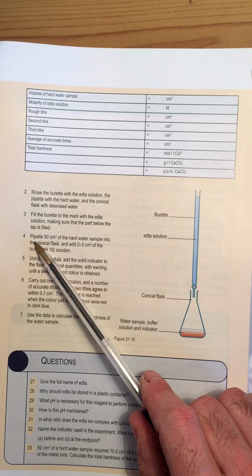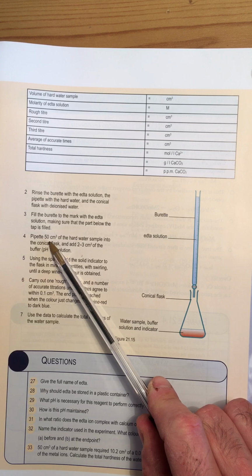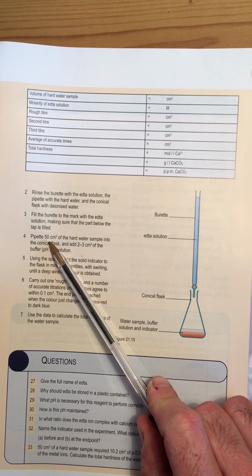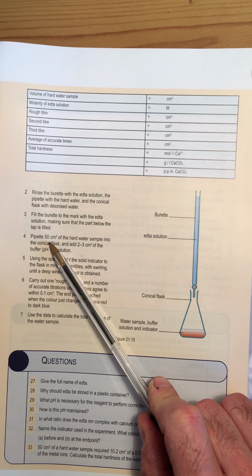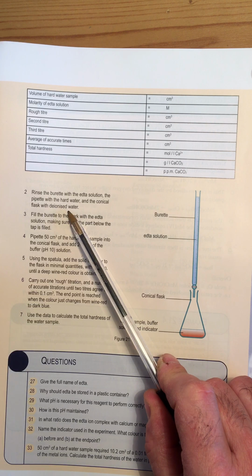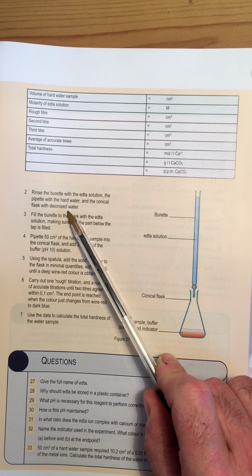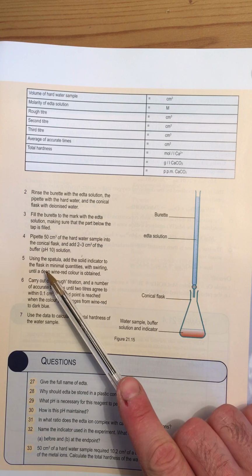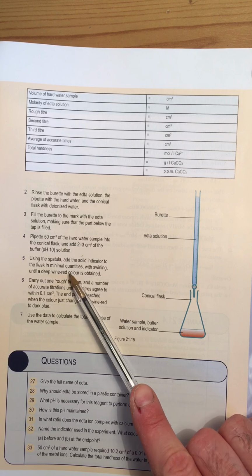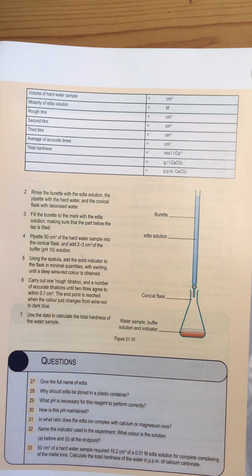Okay, so important things to point out there. In the pipette, you're going to transfer 50 mils of your sample. Also, you should use deionized water, because tap water would contain metal ions that would affect your experiment. And then just remember the color change. It starts at deep wine red and finishes at dark blue.